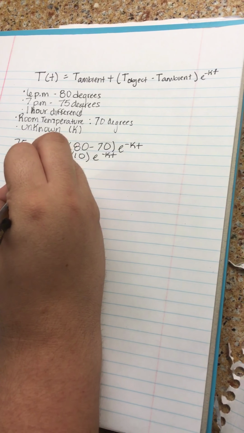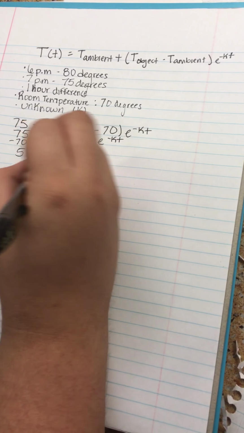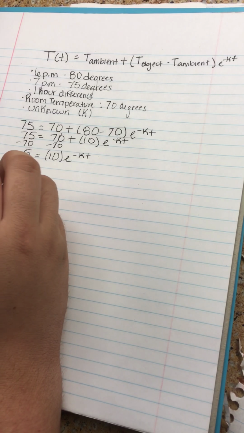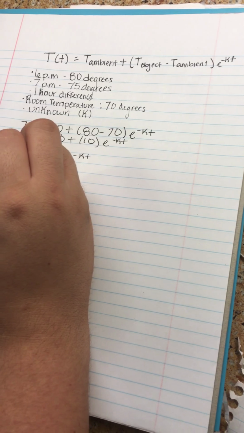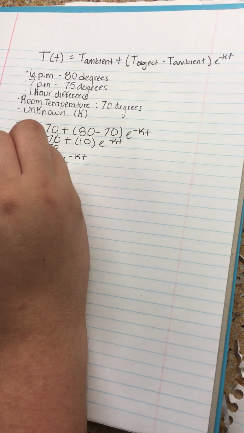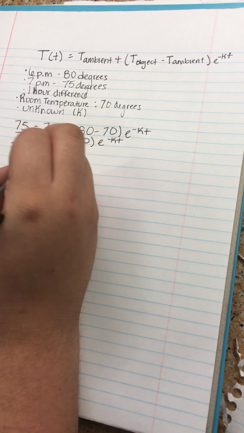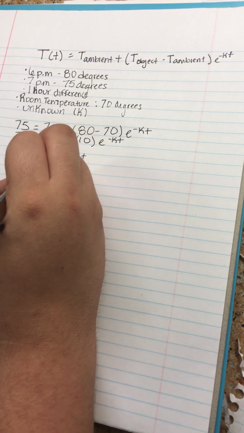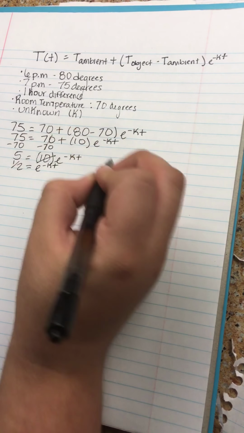You're left with 5 on the left side, and then 10 times e to the negative kt. Then you want to divide 5 by 10, which gives you 1/2 on the left side. So this is canceled out, with e to the negative kt left by itself.